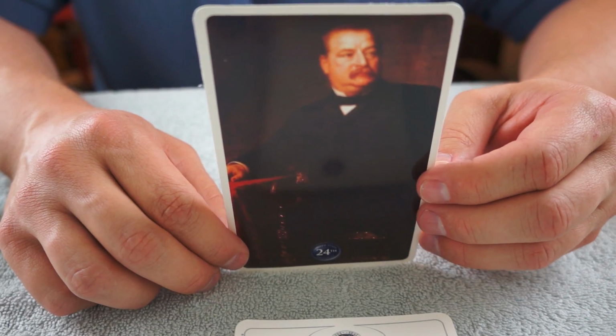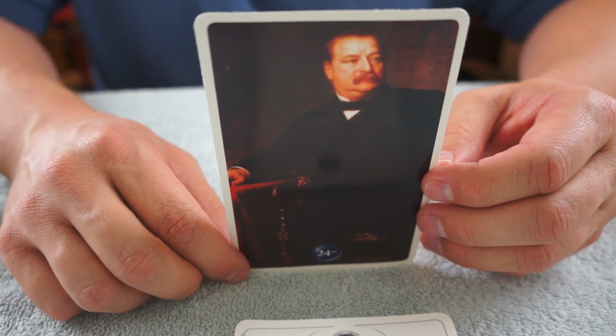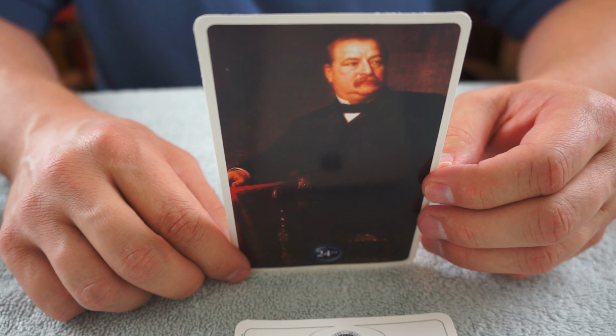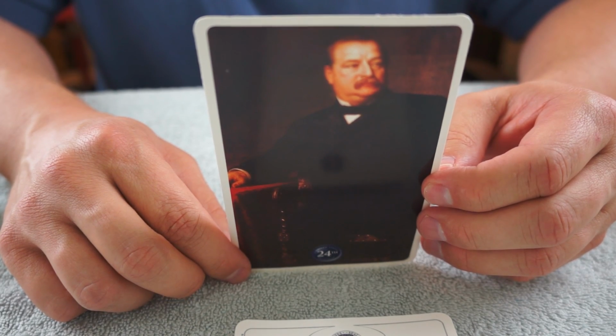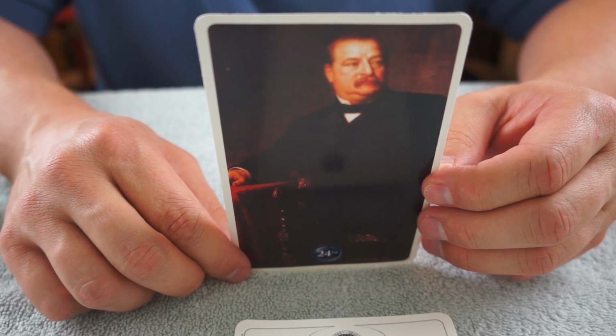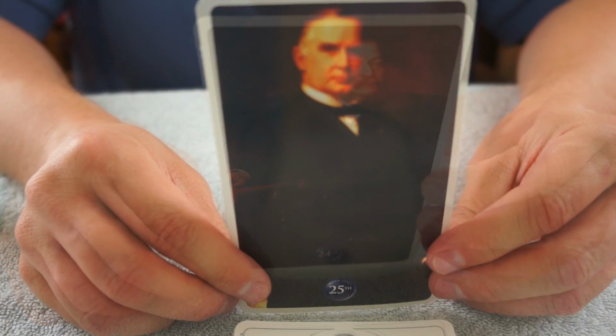Grover Cleveland, once again. He was also the 24th president, from 1893 to 1897, and this nickname is awesome. His nickname was his obstinacy.